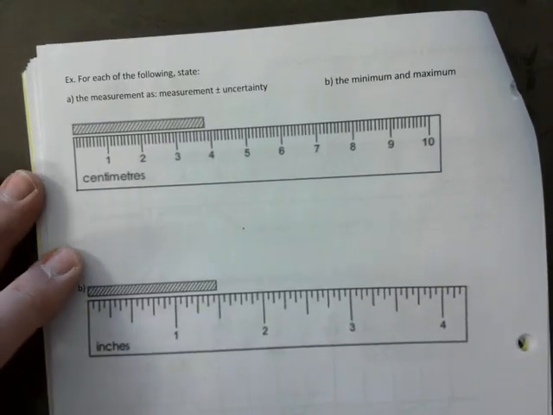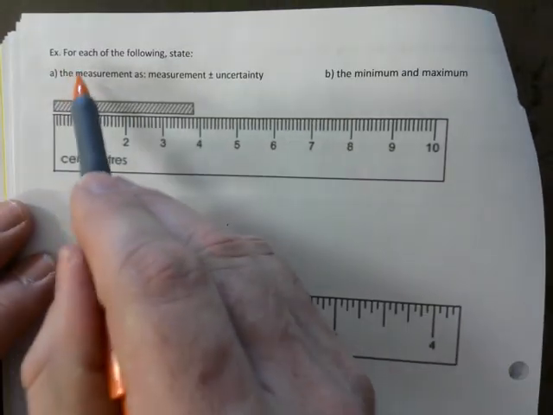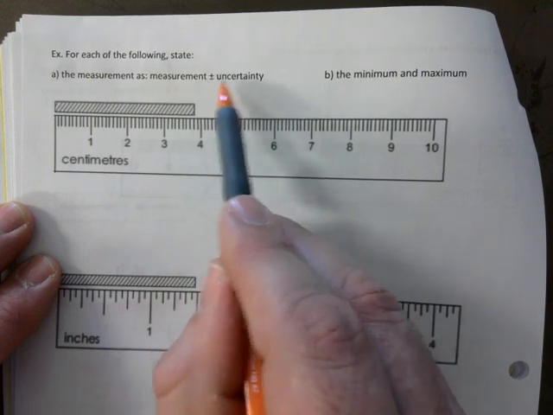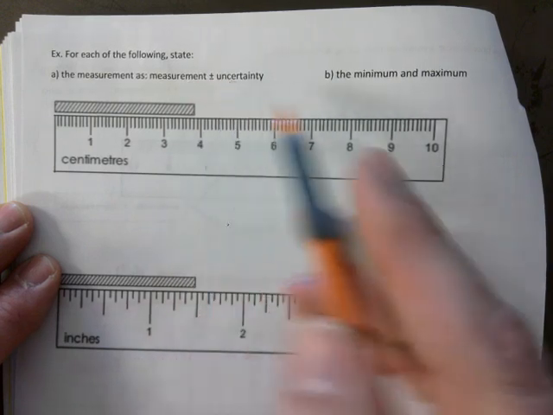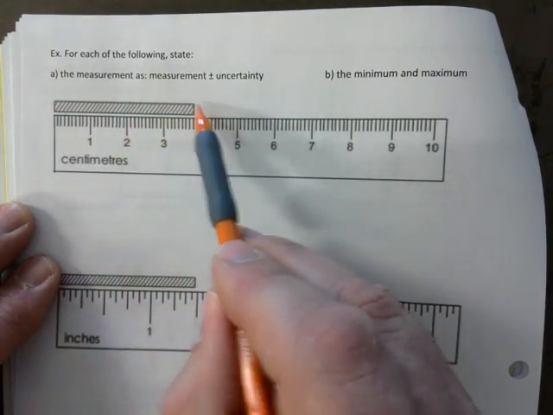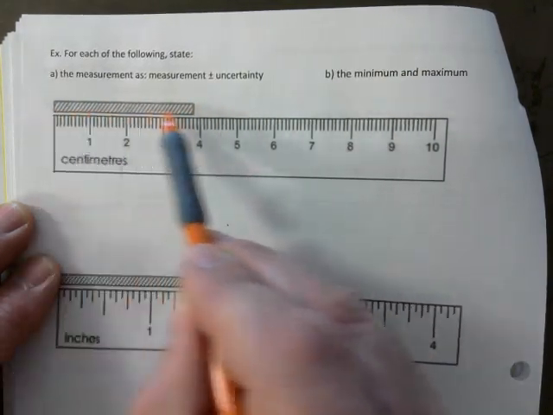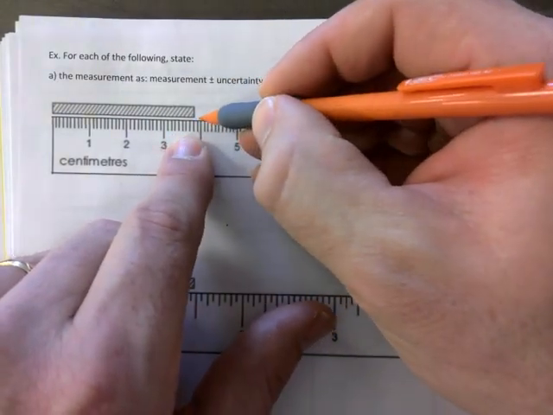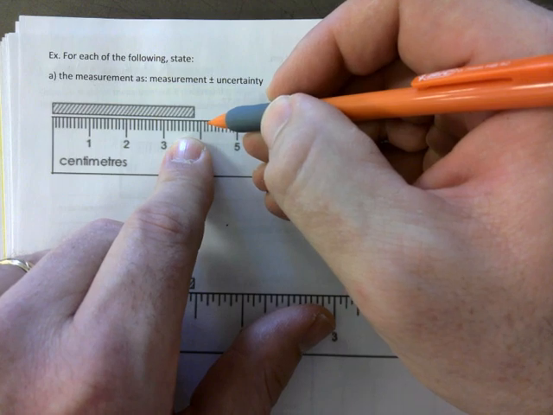Page 19. So watch what it says. For each of the following, state the measurement like this with its uncertainty, and then tell me the minimum and maximum possible values for this bar that we're measuring. So watch this. You gotta look close. I did this on purpose.